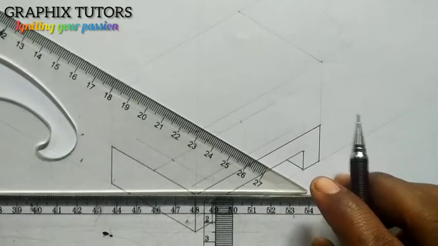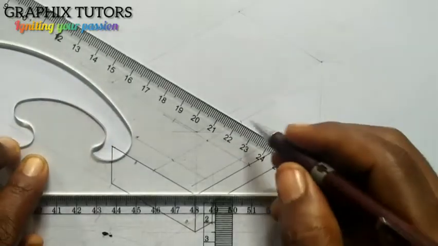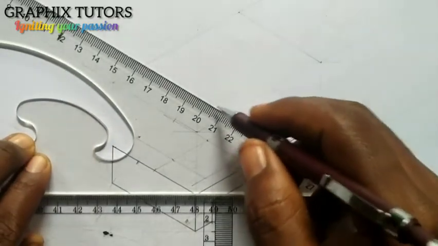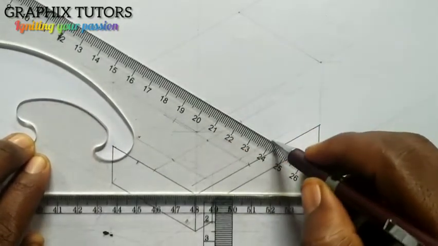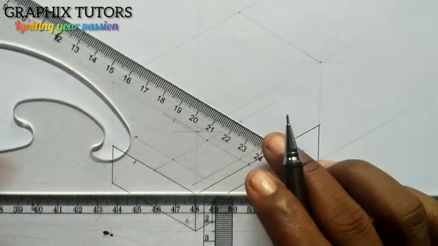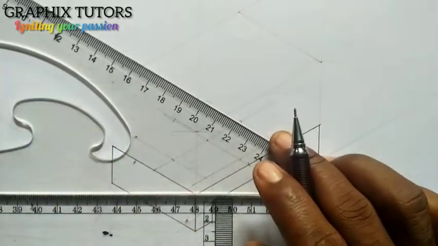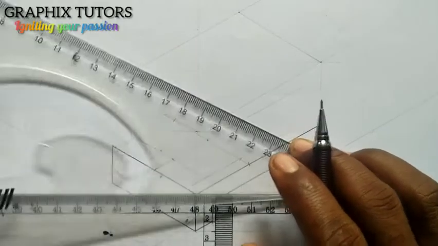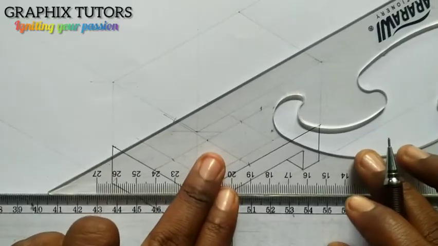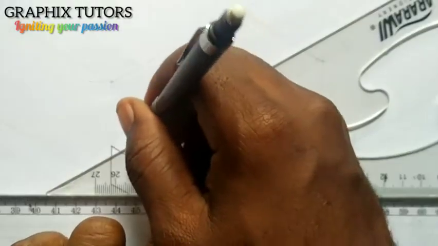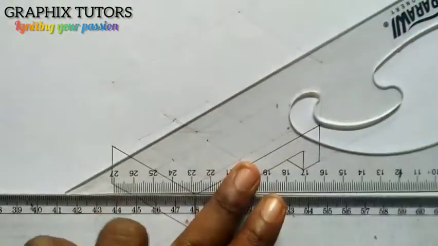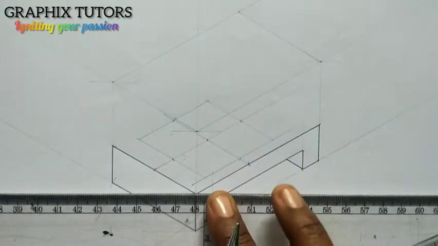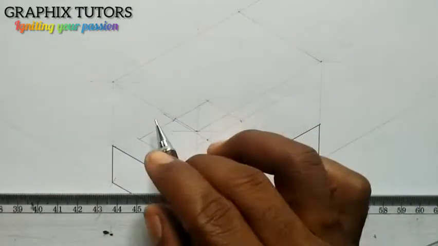I'll come here also. I'll draw my faint line. Any line you are drawing, you must ensure you're using this guy to draw it, and it must be on your T-square. So I will turn it this way, and they are all parallel to each other. And I'll draw this. Now what do you notice? I have successfully drawn out a box. You can see that box.